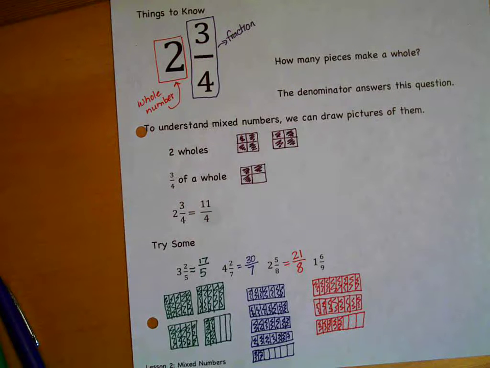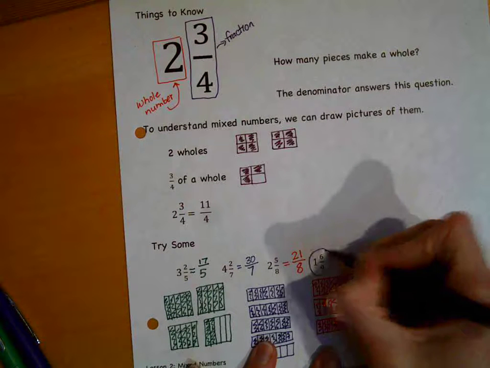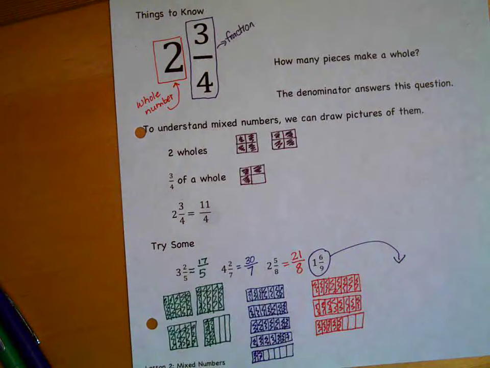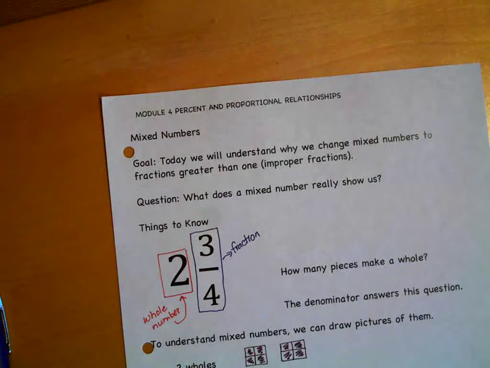Just to make sure you've got it, make sure you're paying attention, make sure you know what you're doing, I would like you to do this one right here by yourself, okay? And that's what we'll be looking for when we do a check in the morning when we see you, okay?